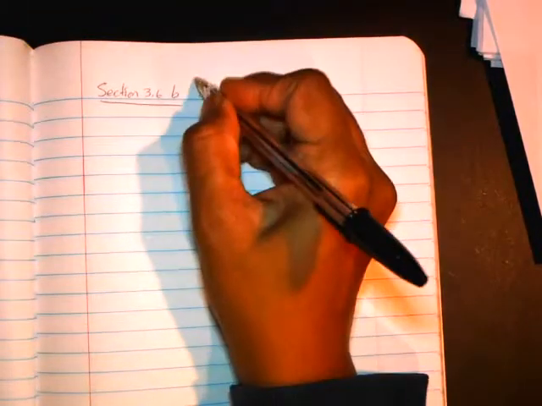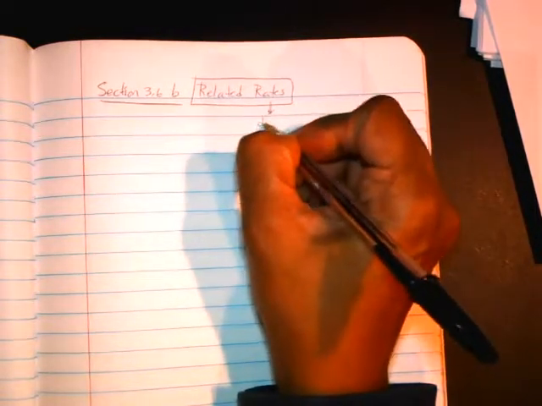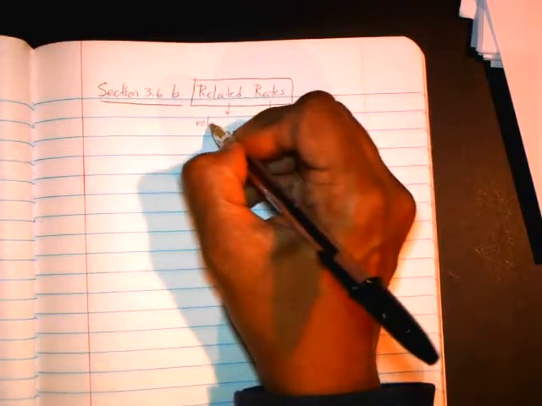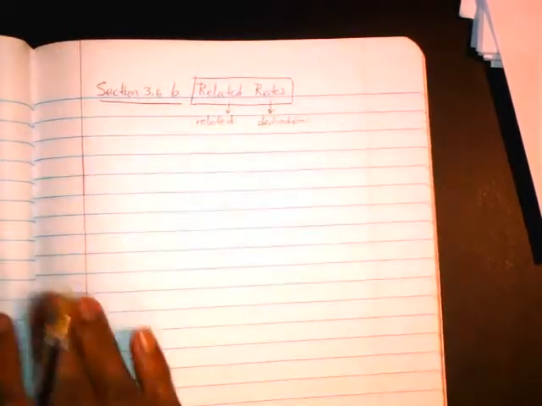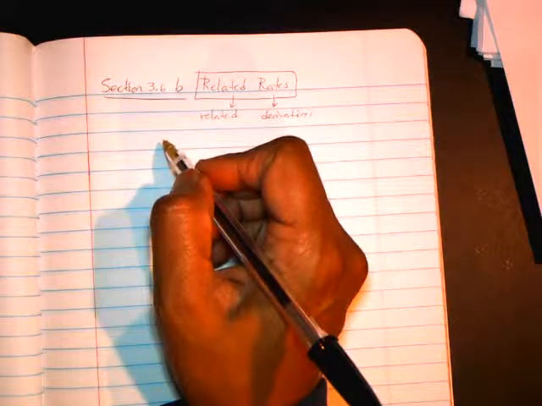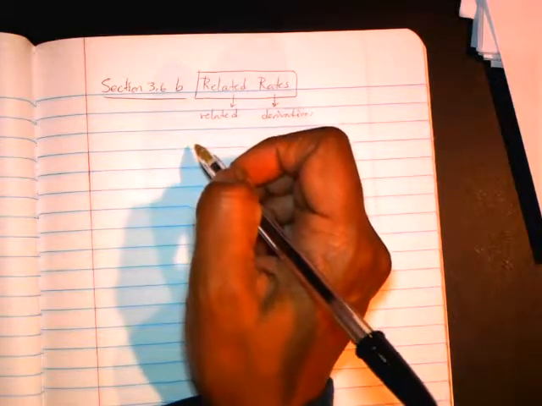The second half of 3.6, the related rates portion of this. Rates refers to derivatives. So related rates refers to related derivatives. What the section gets us to understand is that if you have two variables that are related, then their derivatives, or their rates of change, are related.